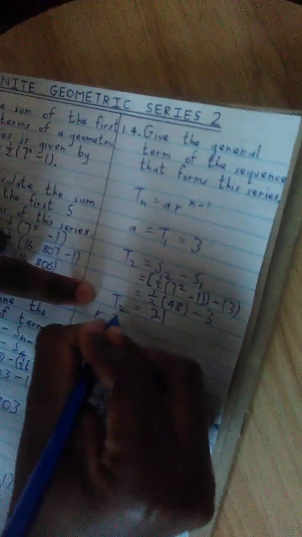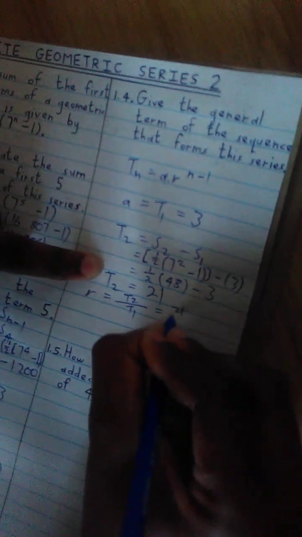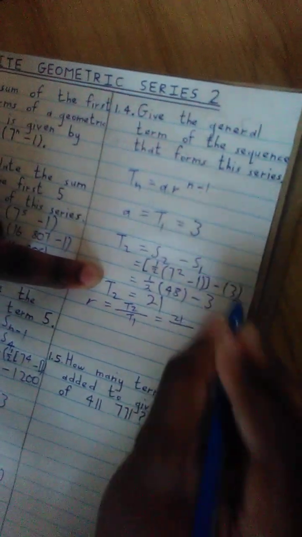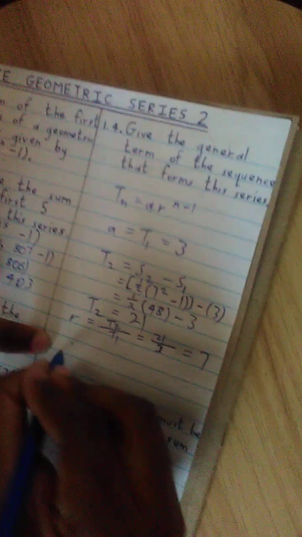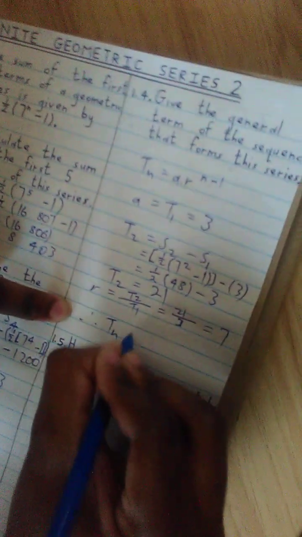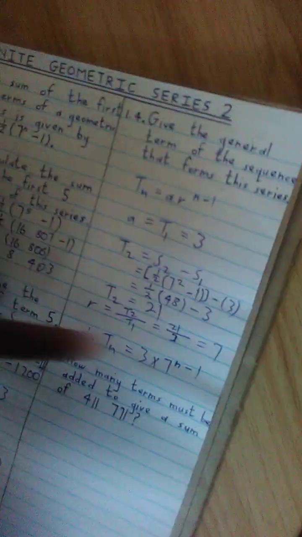So R we calculated to be T2 over T1, which is just T2 is 21, T1 3. 21 over 3 we get 7. So the final answer Tn is equal to 3 times 7 to the power of n minus 1.